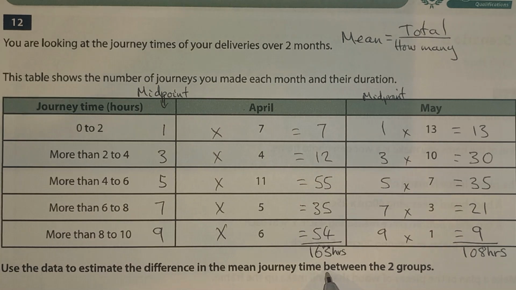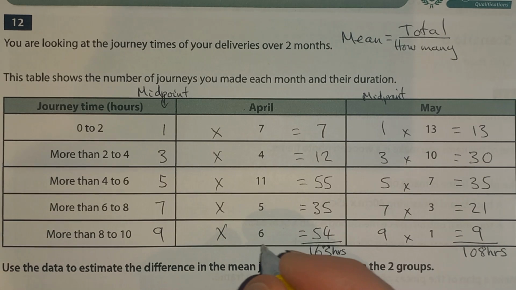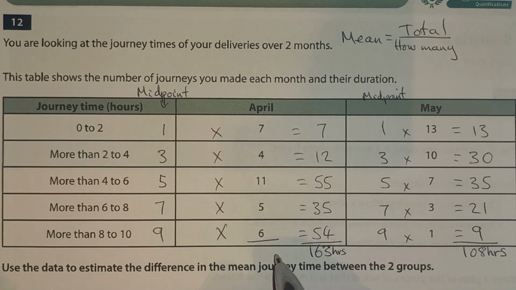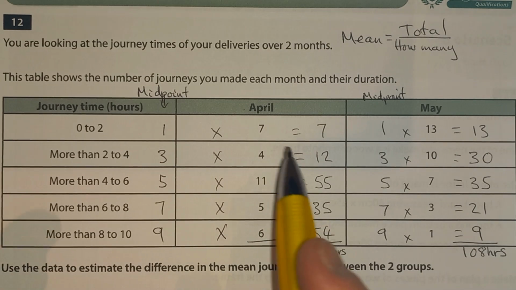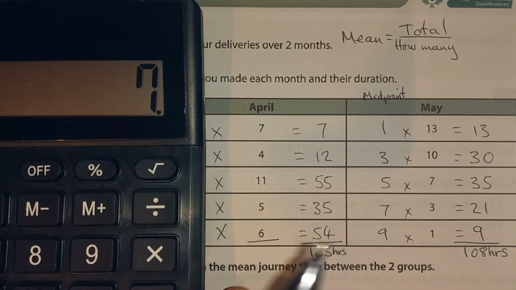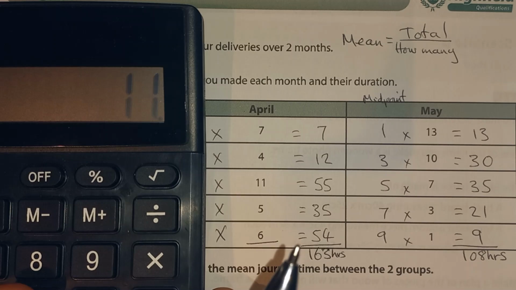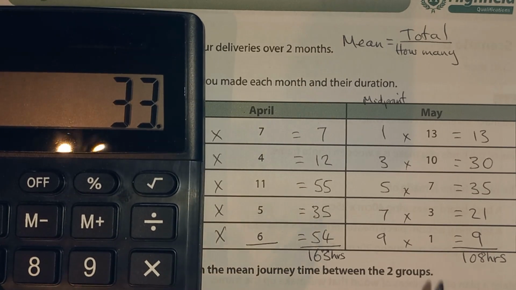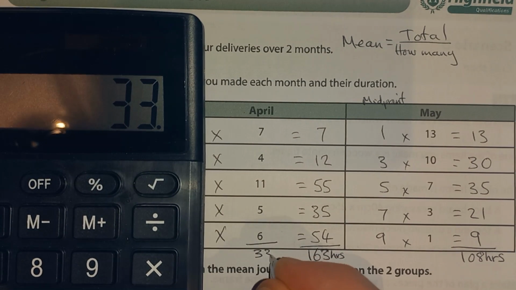Right, but we're interested in the mean journey time. So we want to know how many journeys there were, because that's important. So in April, how many journeys did we have? Well, we had 7 plus 4 plus 11 plus 5 plus 6. So we had 33 journeys.